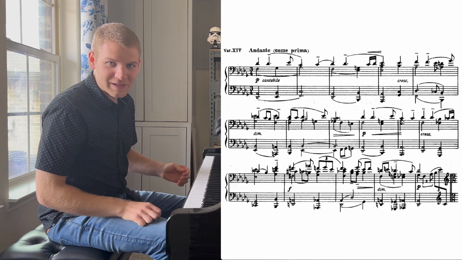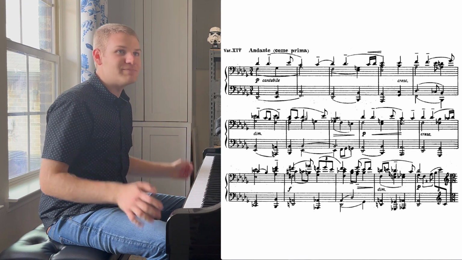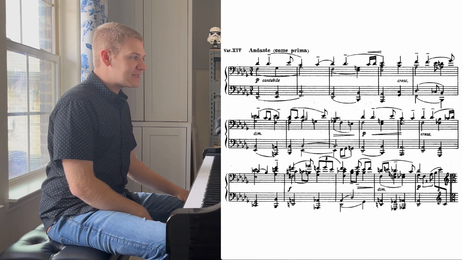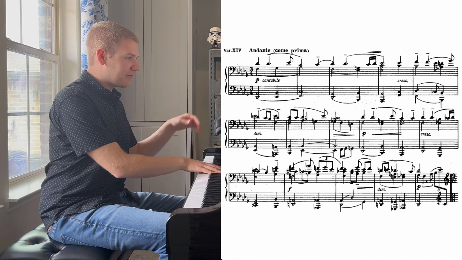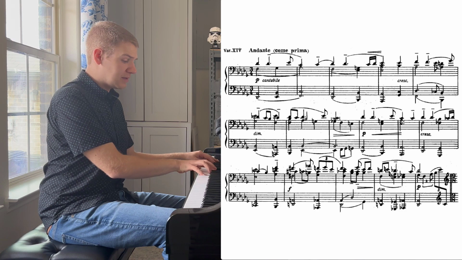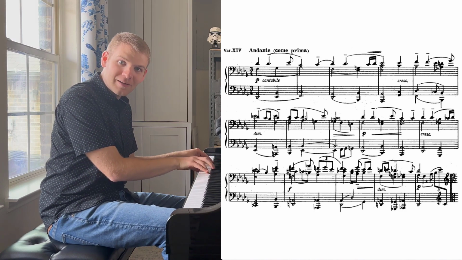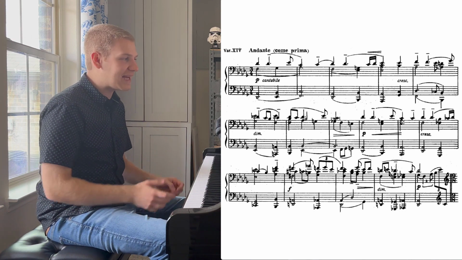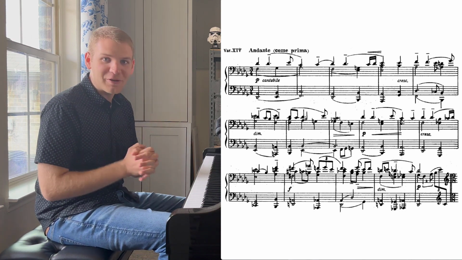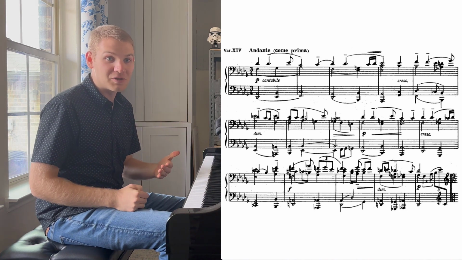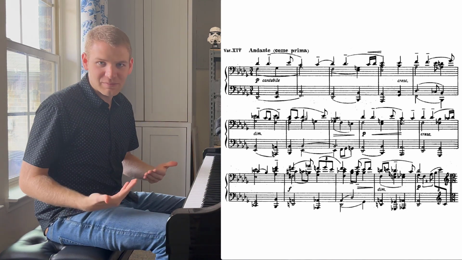Now, if you're not a theory geek like I am, that may not seem like it's a big deal. But notice, the 2nd to last measure, right on the downbeat, we resolve from this E flat minor chord to what? D minor. He just can't help himself. He has to place a D minor resolution within this variation in D flat major, within a piece all in D minor.